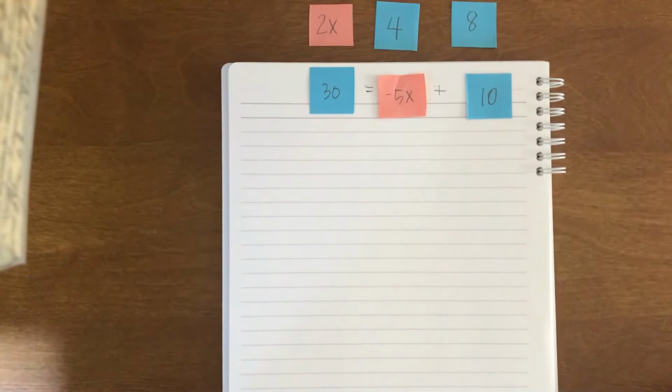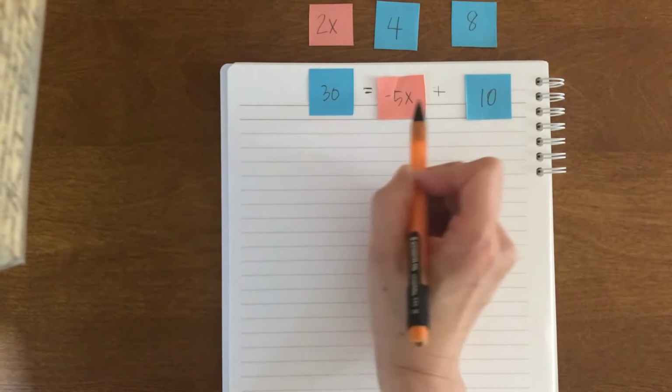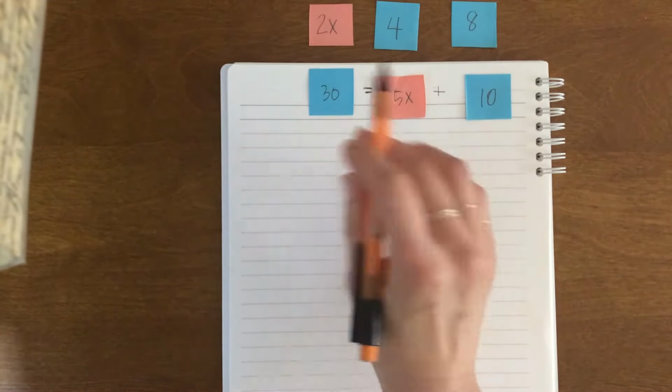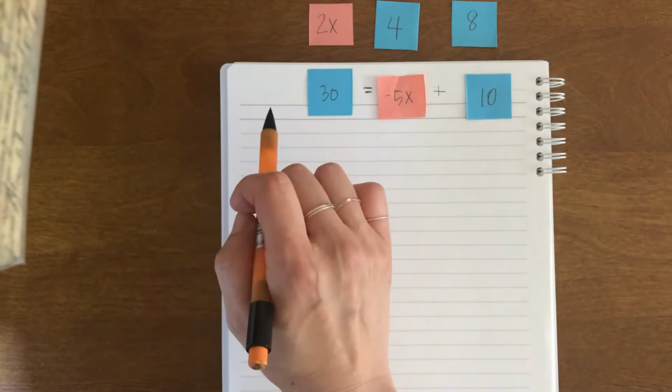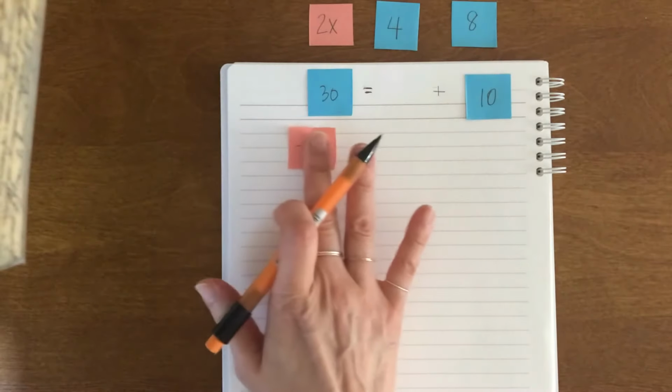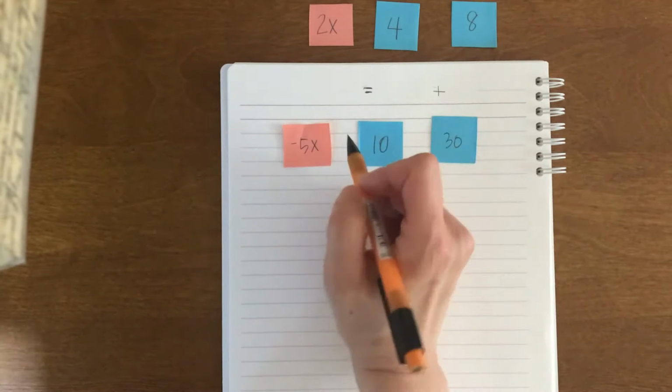Well, here's the beauty of math. As long as we can maintain the same order on one side of the equal sign and this on the other side of the equal sign, we can actually switch them around so that it reads like this.